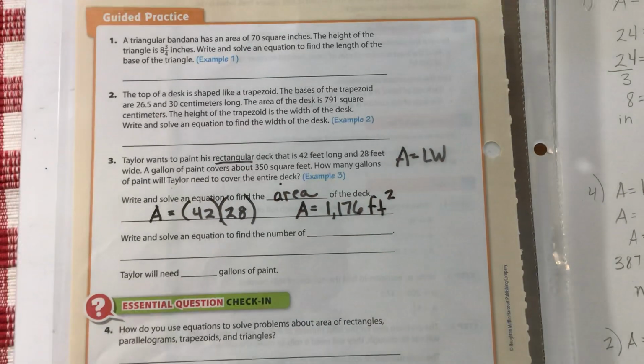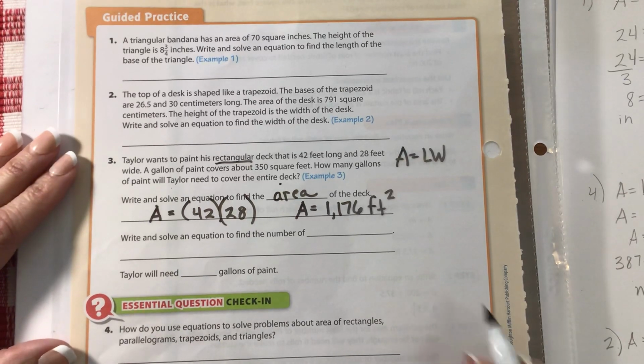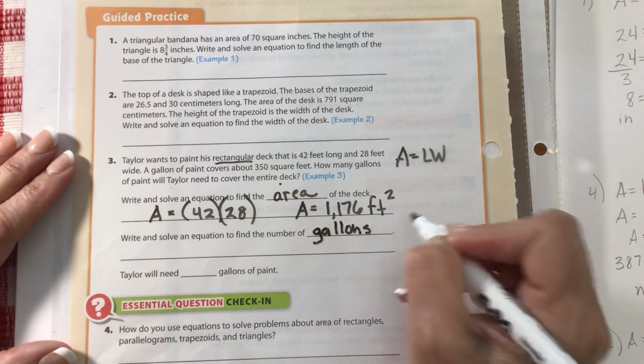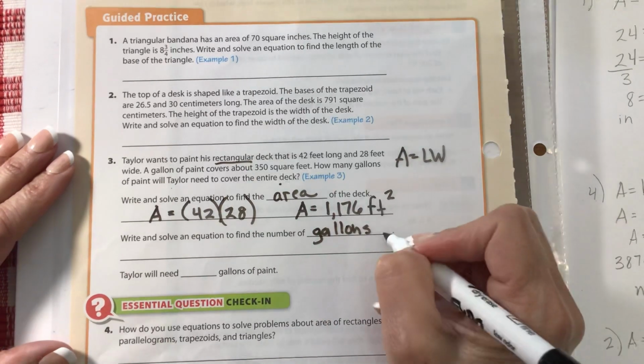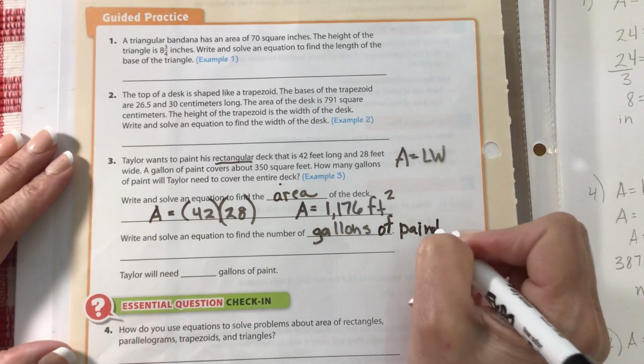Okay, so that's the entire area. Now I need to figure out the number of gallons of paint that he's going to need. So write and solve an equation to find the number of gallons of paint, or you can just put gallons, that's fine too.